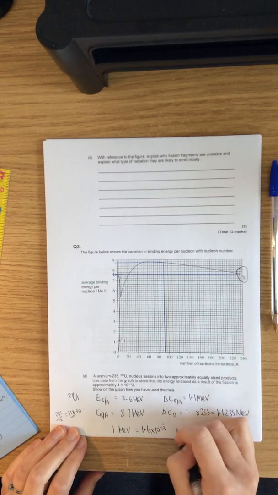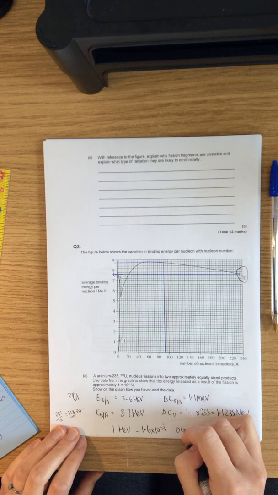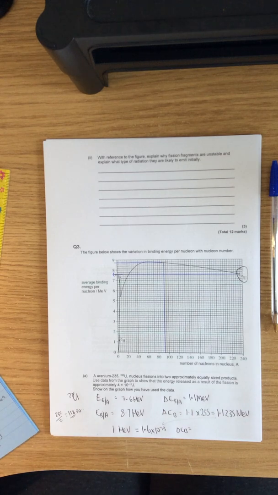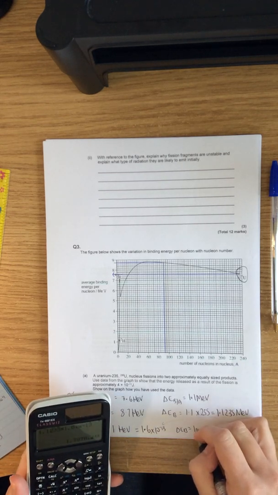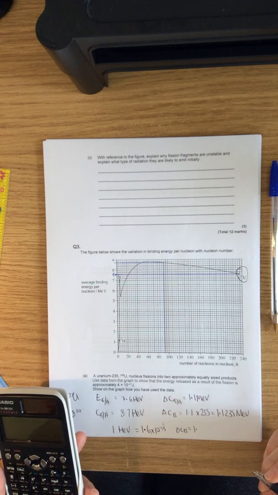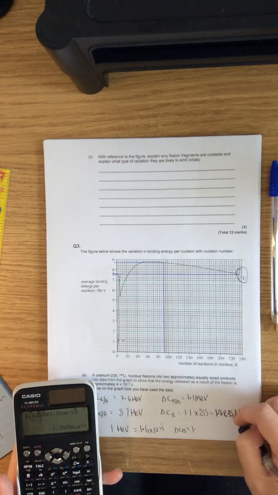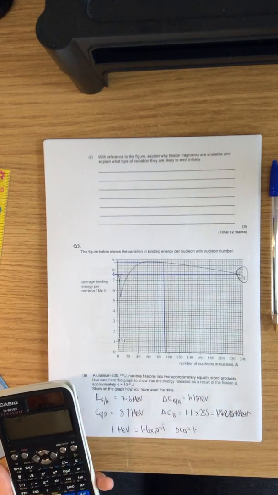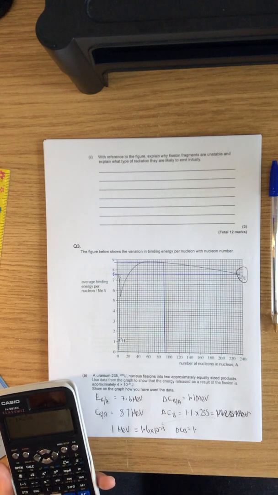So if I multiply these two together, that gives me 1.1235 times 1.6 times 10 to the minus 13 gives me... I've made a mistake. Oh, it's here. Why have I done this? This is wrong. 1.1 times 235.